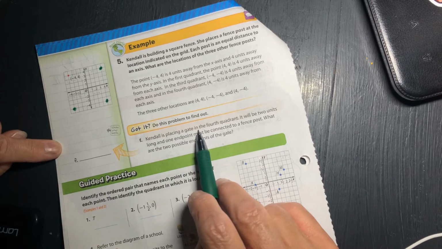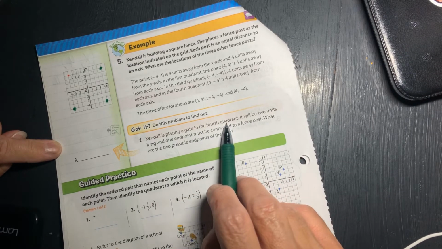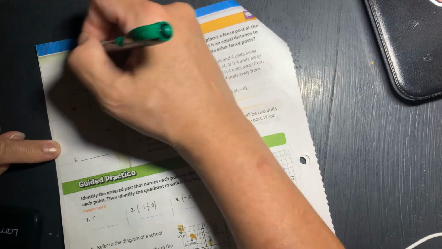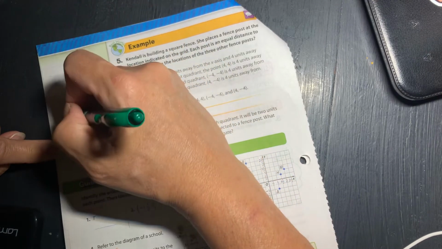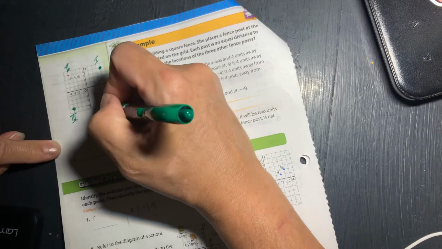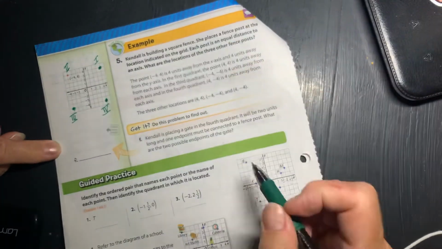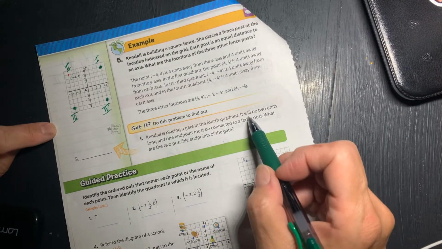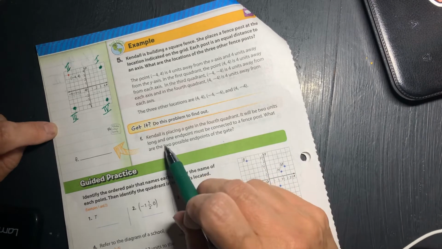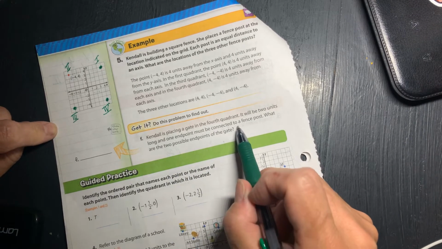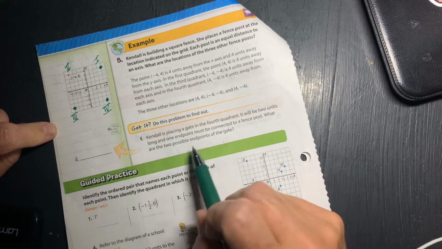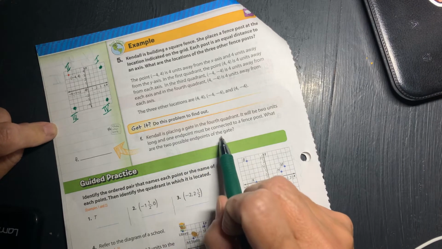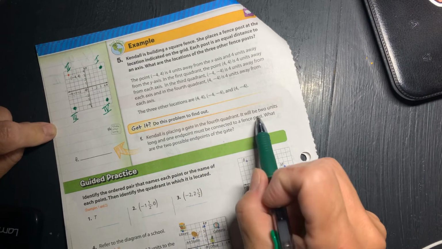So Kendall is placing a gate in the 4th quadrant. First, second, third, and 4th. So this quadrant. It will be 2 units long and 1 endpoint must be connected to a fence post. What are the 2 possible endpoints of the gate?